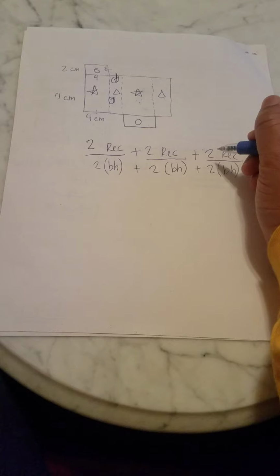So you have the formula: base times height times 2, plus base times height, 2 of those, so multiply by 2. Let's just say this one is the star rectangles, this one is the triangle rectangles, and this one is the circle rectangles. That way we know what we're looking at. The base of the star rectangle would be 4 times the height of the star rectangle, which would be 7.